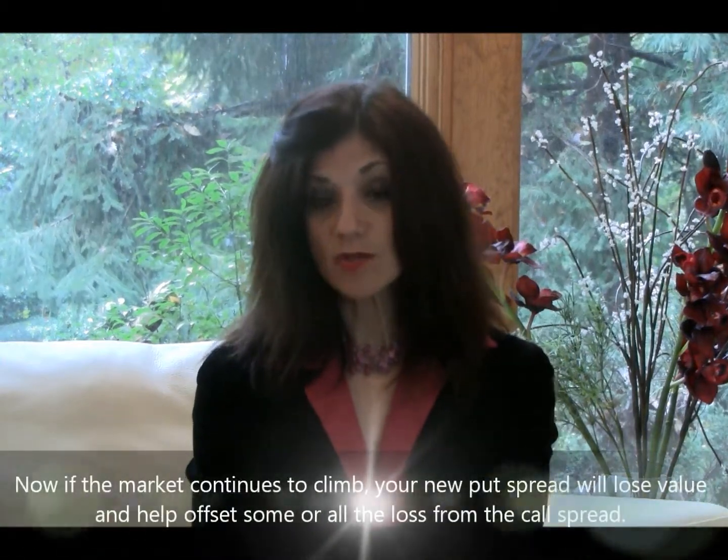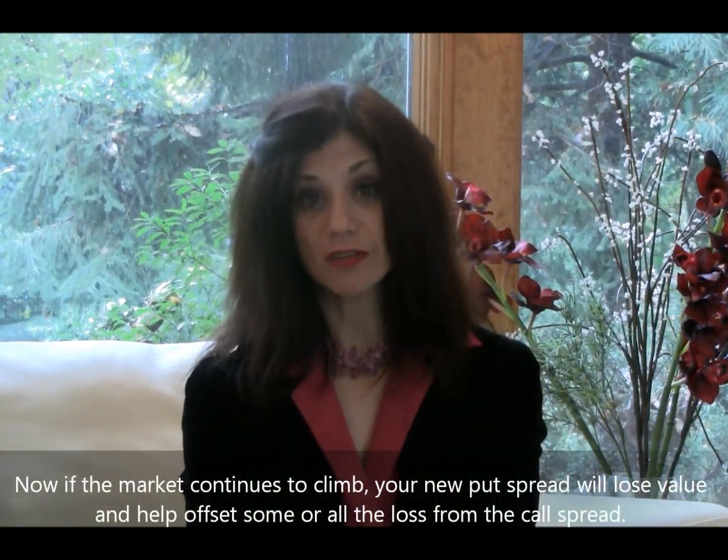Now, if the market continues to climb, your new put spread will lose value and help offset some or all of the loss you're experiencing from the call spread. 2. Rolling the spread. Rolling the spread can mean several things.